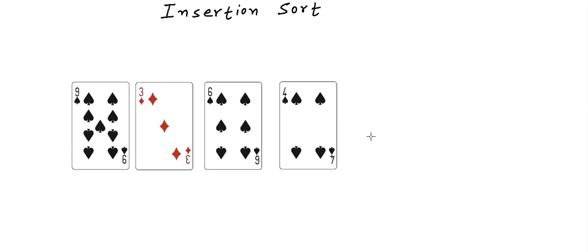What we are basically doing is we are dividing the set of cards into two subsets, a sorted subset or a sorted part and an unsorted subset or unsorted part. Initially all the cards are in the unsorted subset and the sorted part is empty, and we are picking up one card from the unsorted part at a time and inserting it into the sorted part.